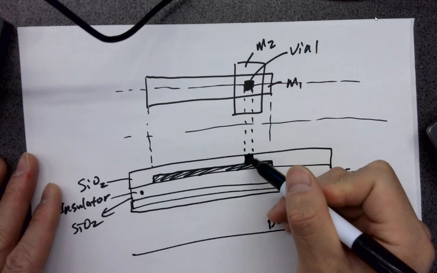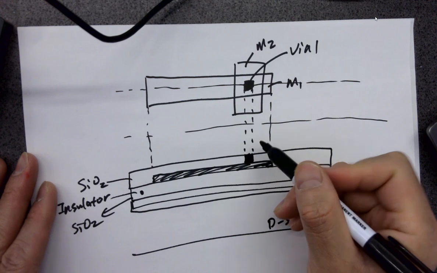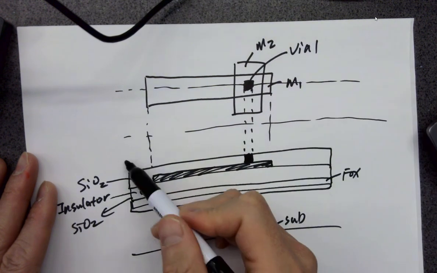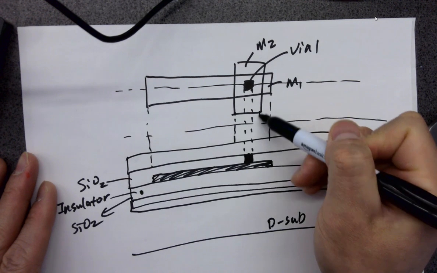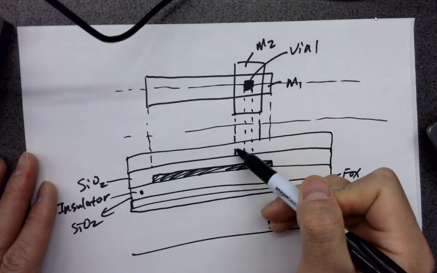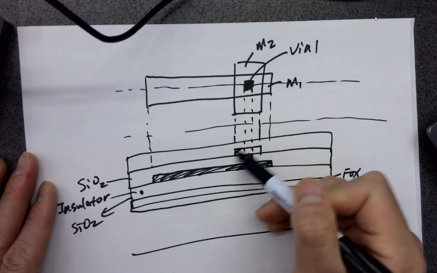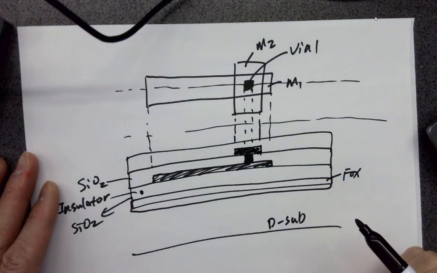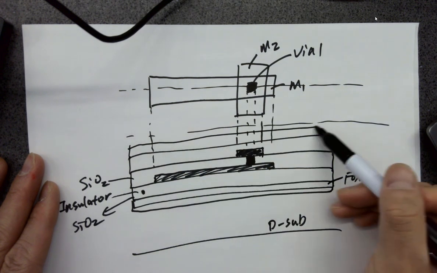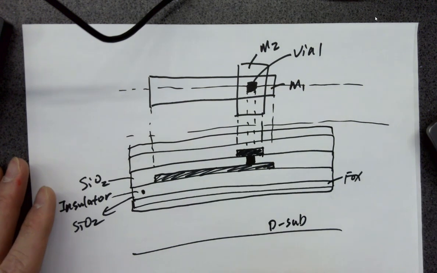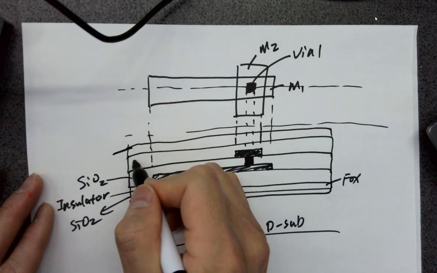It's trying to make a contact between metal 1 and metal 2. And then metal 2, we got another silicon dioxide. Okay? So there will be a metal 3 layer, but there's nothing in that layer. So just draw that silicon dioxide, and label it.